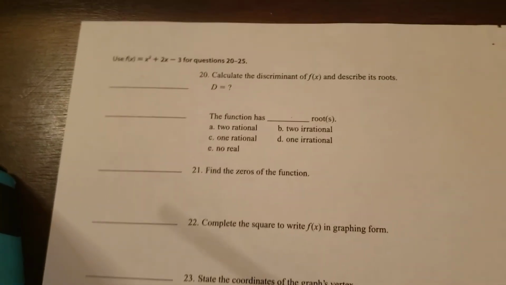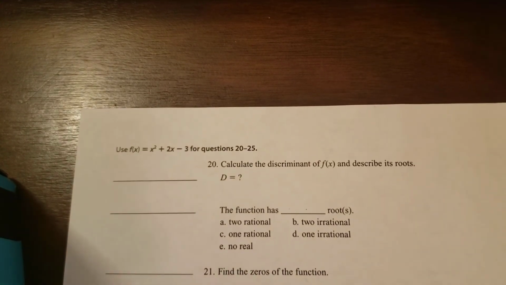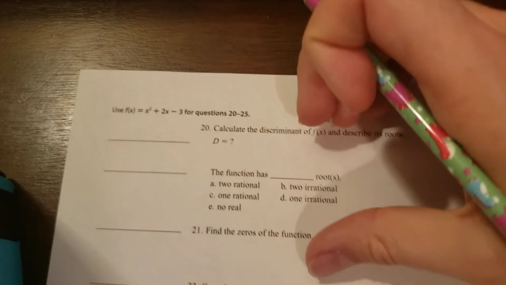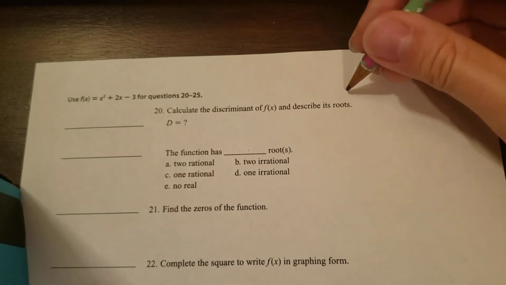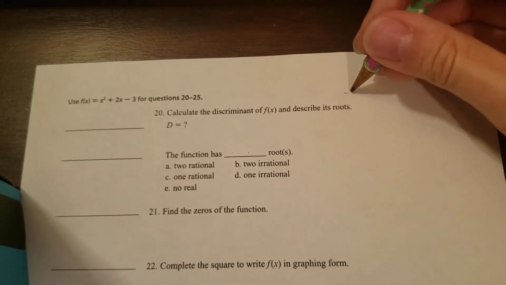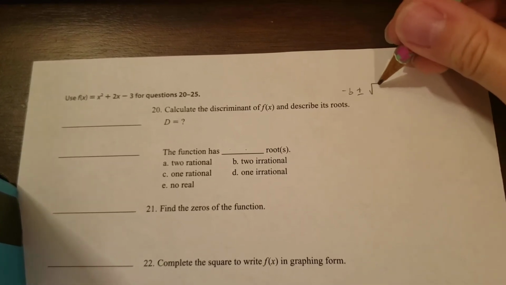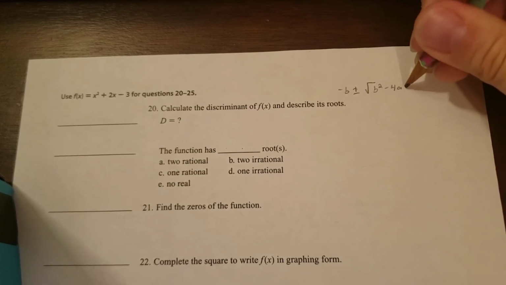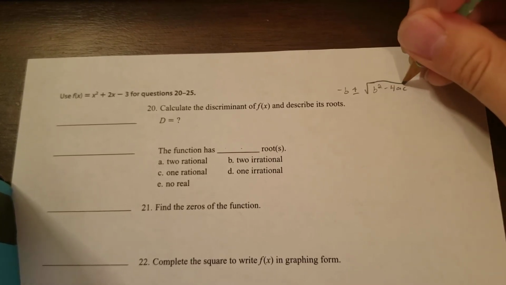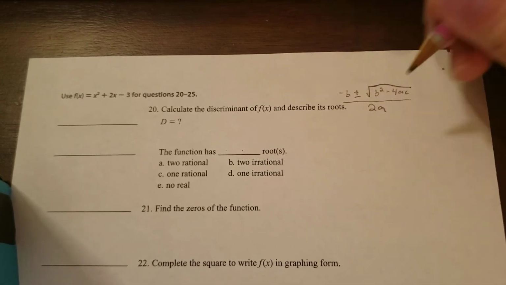Okay. This whole back page is based on this formula. This is a super easy formula. Calculate the discriminant. Again, the discriminant is, if we were doing the quadratic formula, b squared minus 4ac, all of it divided by 2a.